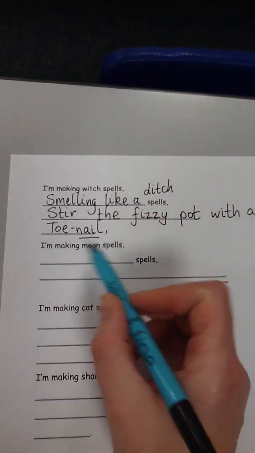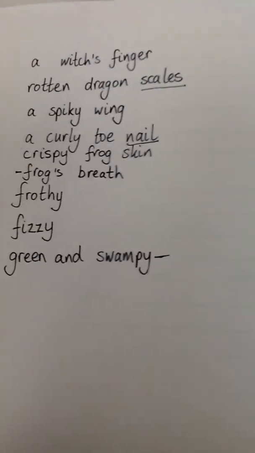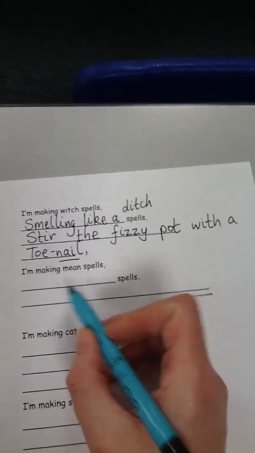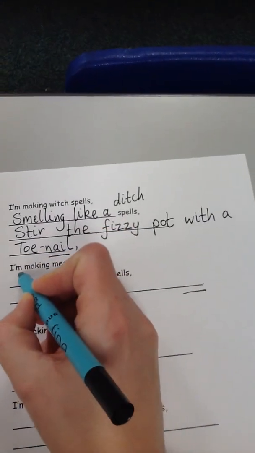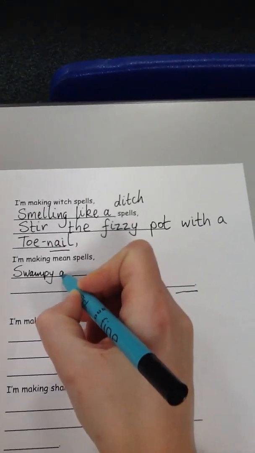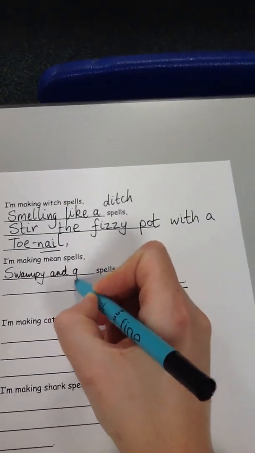Okay, so I'm making mean spells. I can't use green and swampy, but I can use swampy and green. That would work. I'm making mean spells, swampy and green spells. That sounds good.